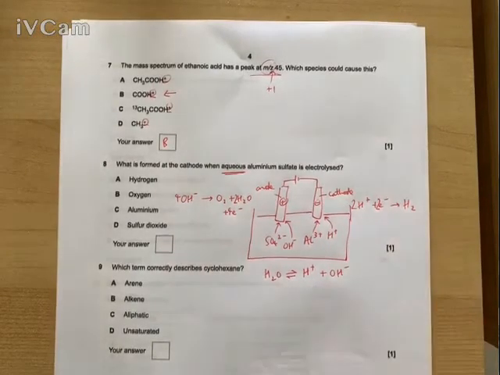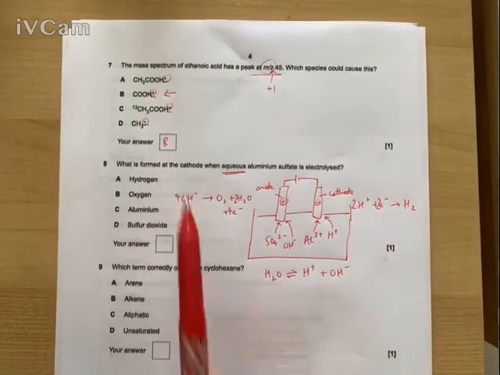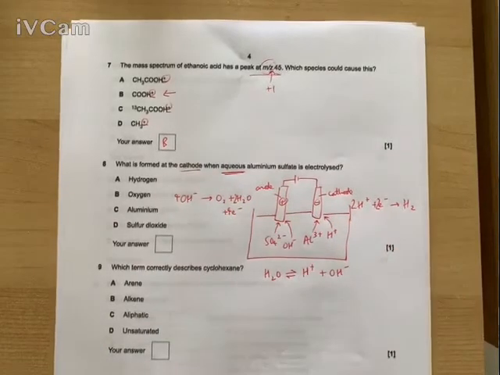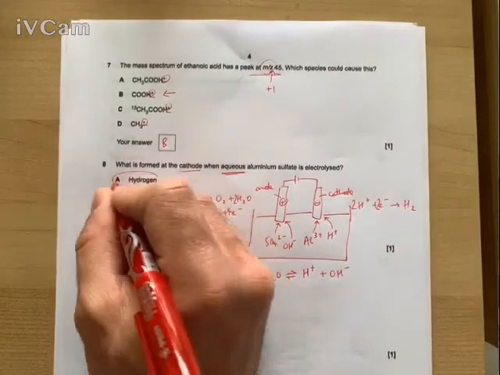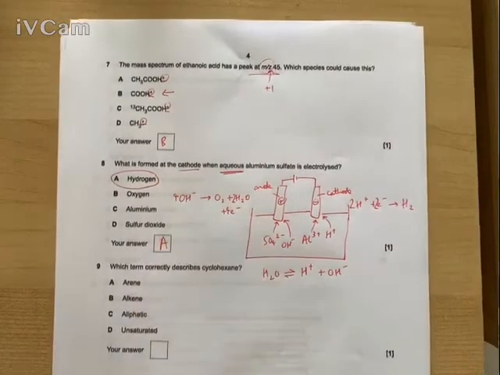Now, I've given you all of the background there. We only need to work out what's formed at the cathode. So the cathode was our negative electrode there. So we are going to get hydrogen.